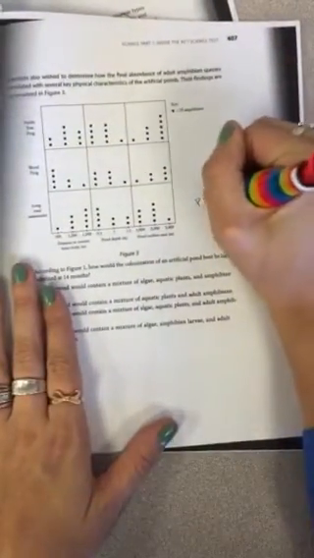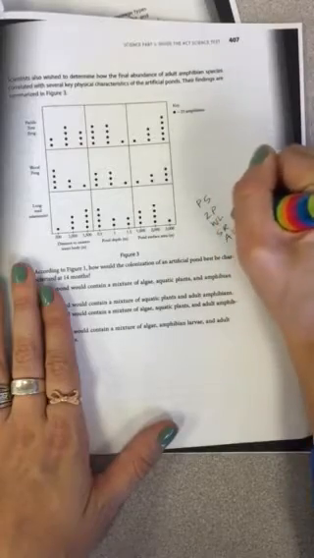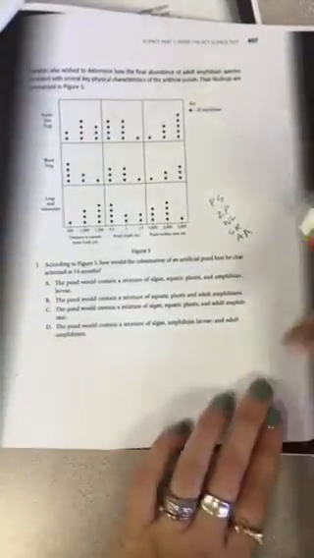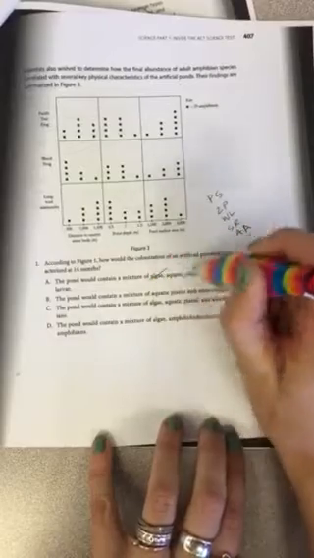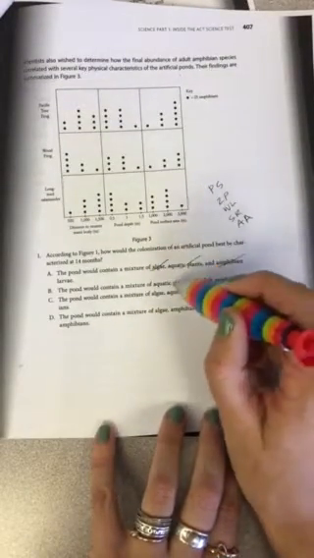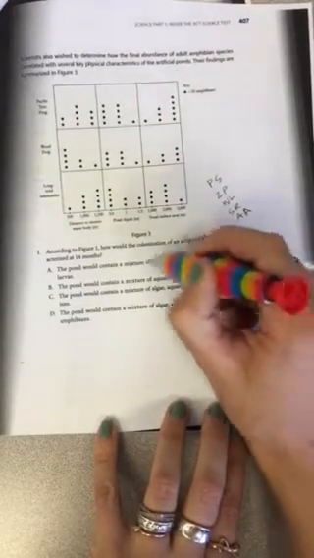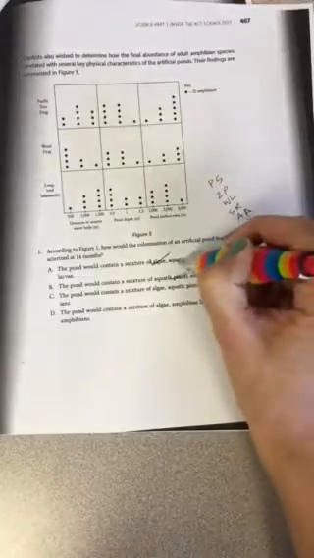So going back to the questions, so that was pond scum, zooplankton, water lily, spike rush, and adult amphibian. Mixture of algae, aquatic plants, and amphibian larvae, no. Aquatic plants, no. Well, actually, yes, water lily is an aquatic plant.